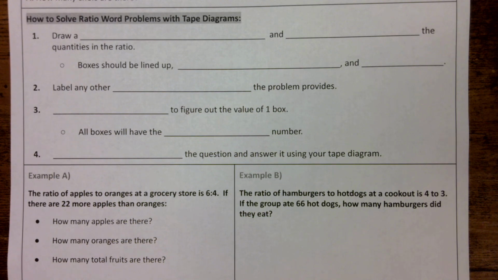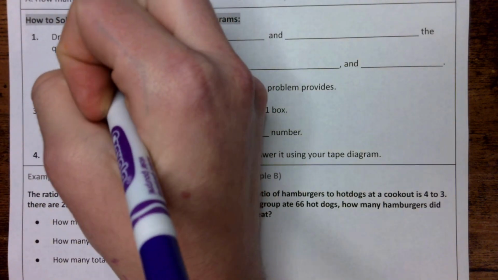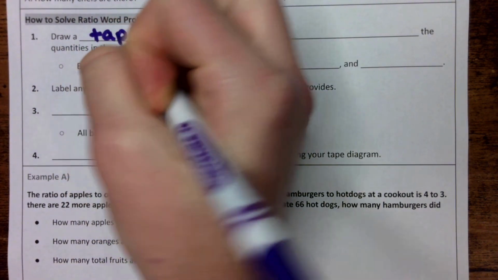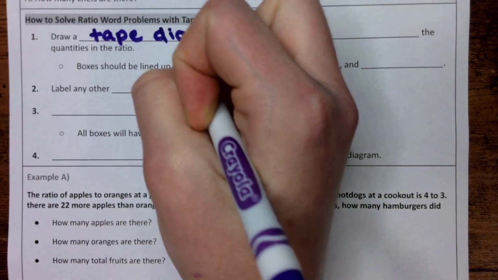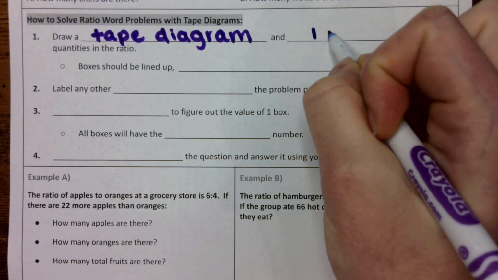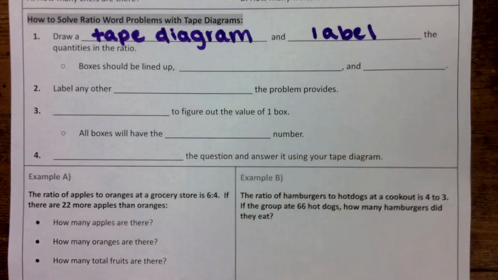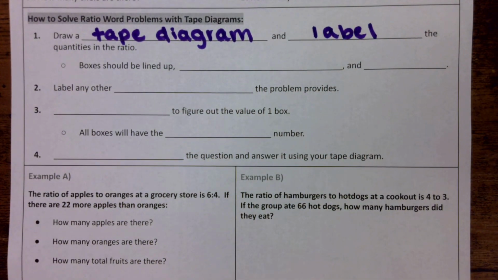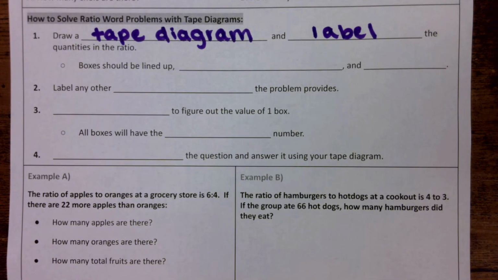Let's take a look at our notes. Step number 1 is to draw a tape diagram, and you should be writing with me, and label the quantities in the ratio. Remember, this is especially important today too.